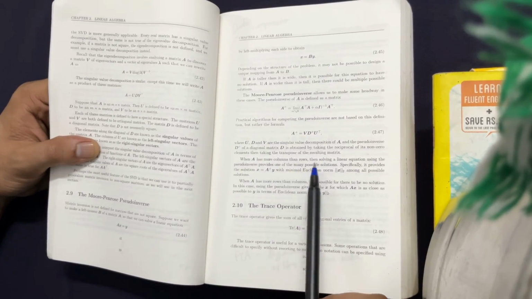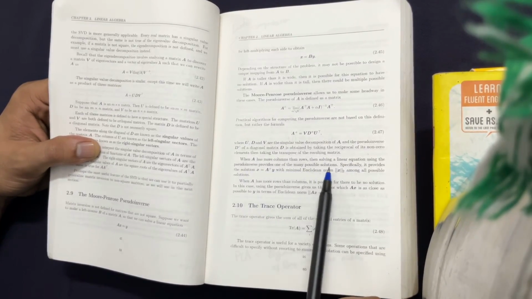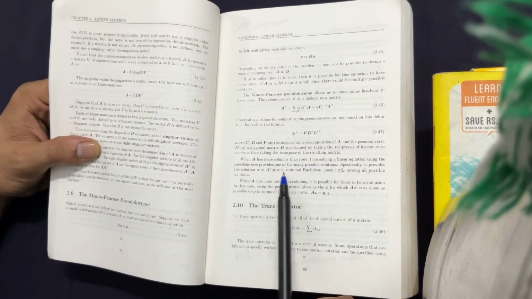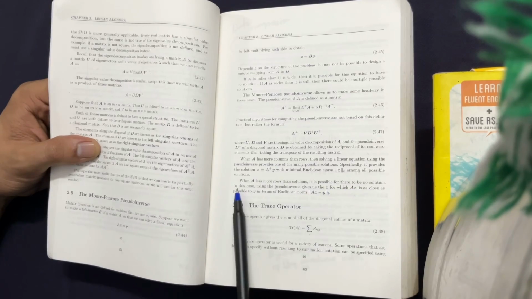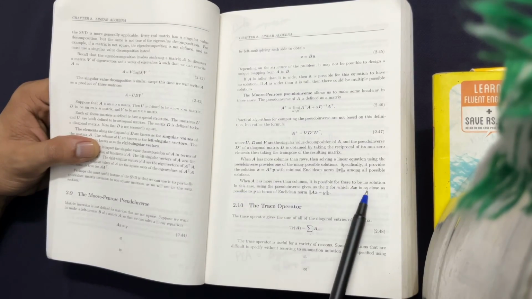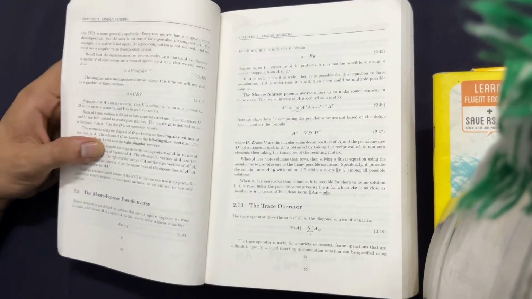When A has more columns than rows, solving the equation using the pseudo inverse provides one of the many possible solutions, the one with minimal norm. When A has more rows than columns, it is possible for there to be no solution. In this case, the pseudo inverse gives us the x for which A x is as close as possible to y in terms of Euclidean norm.